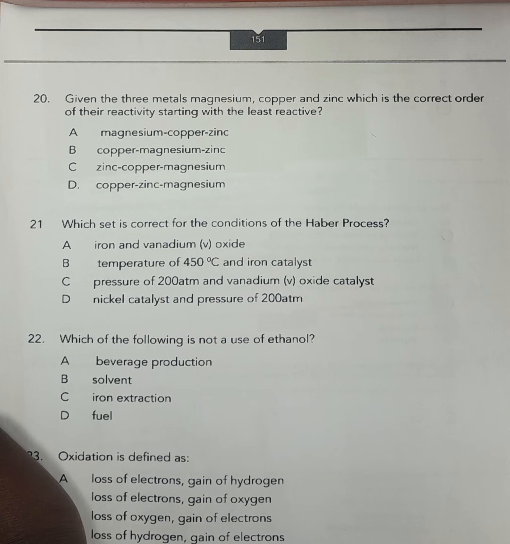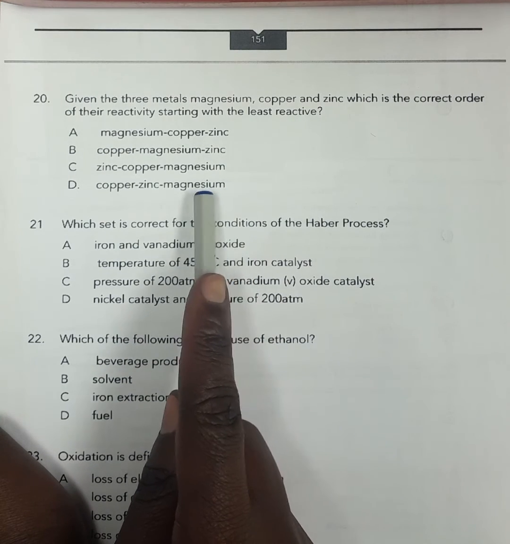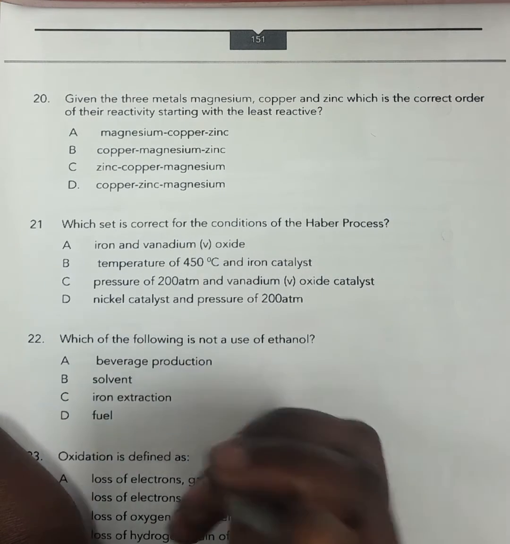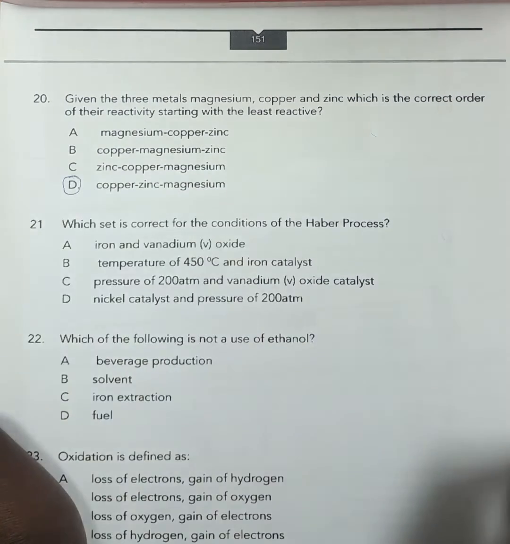It is going to rank the metals according to their reactivity, with the most reactive at the top and the most unreactive at the bottom. So the one that is going to be least reactive is copper, followed by zinc, and the one that is most reactive is magnesium. So the correct answer is going to be D on number 20.